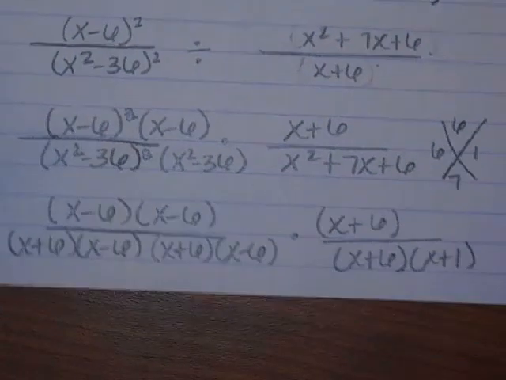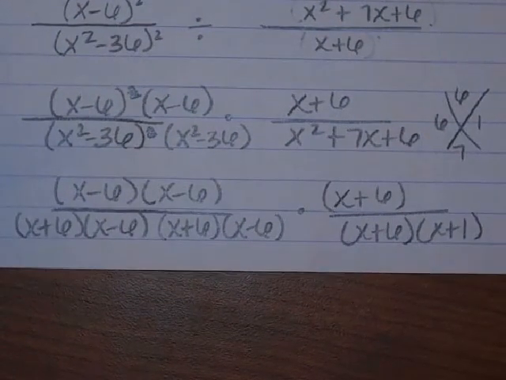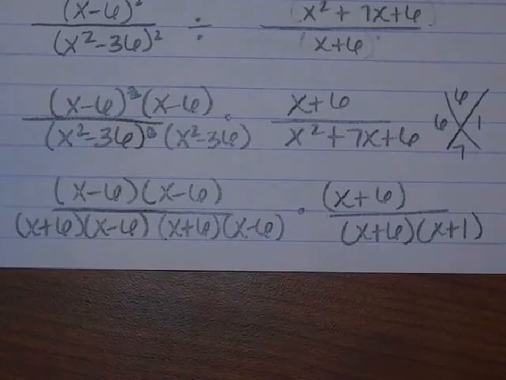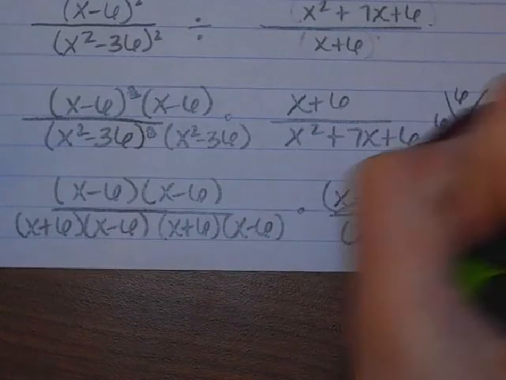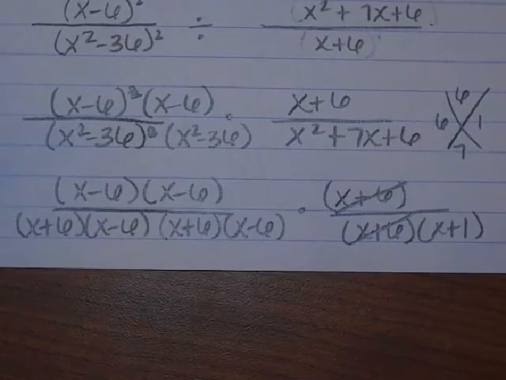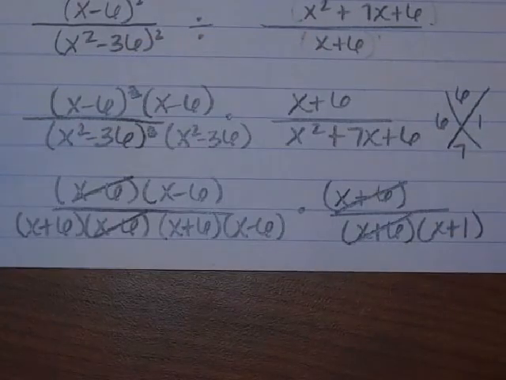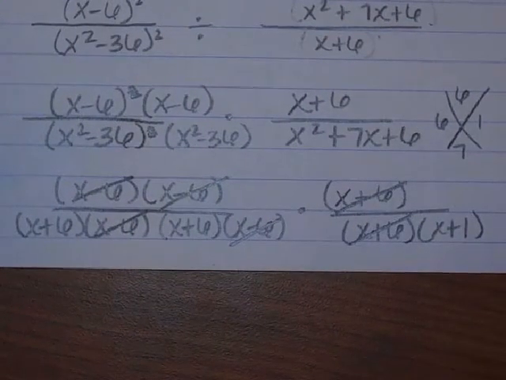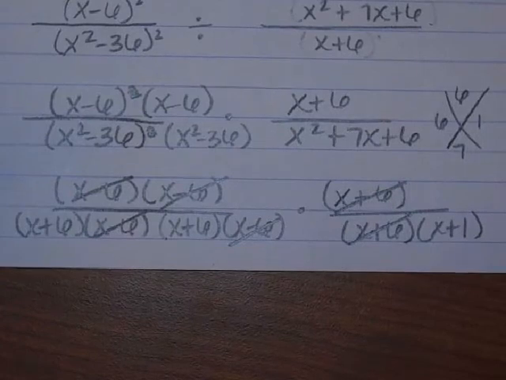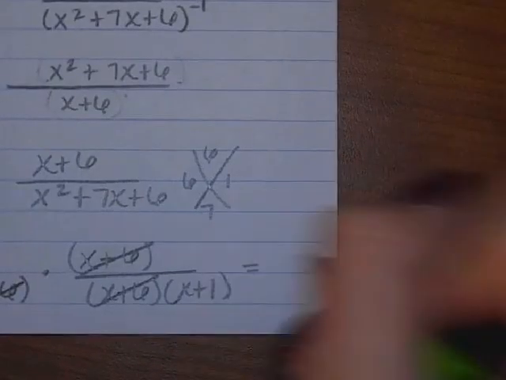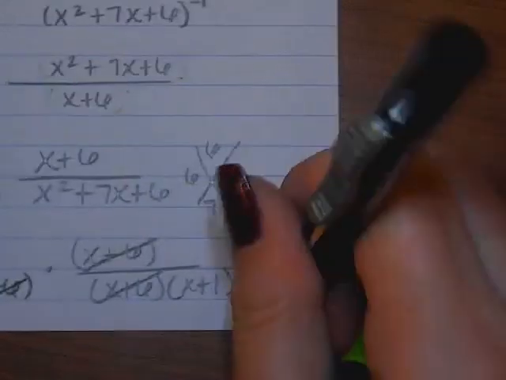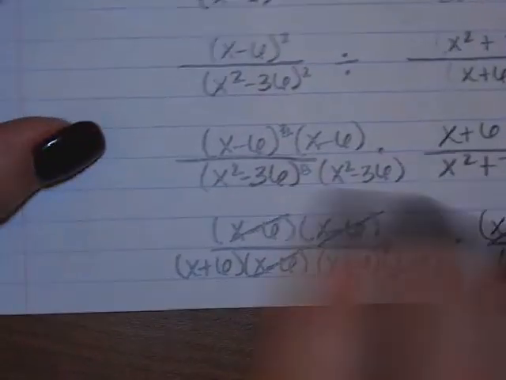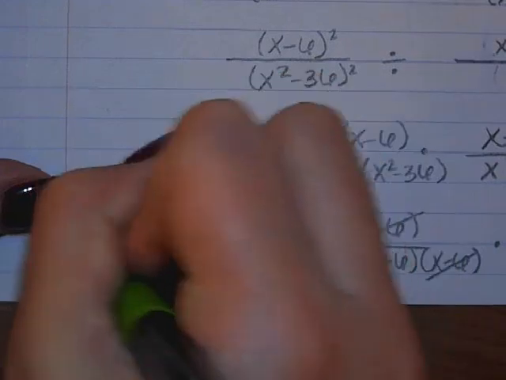And so what cancels? We got a lot going on here. X plus 6, x plus 6. X minus 6, x minus 6. X minus 6, x minus 6. That's all. There is nothing on the top. So what do I write for the top? 1. So I'm going to say this equals 1 over.